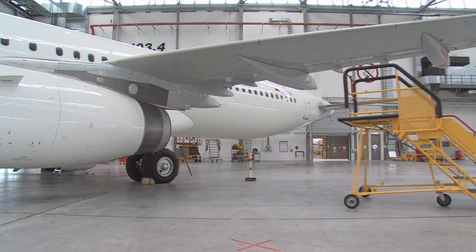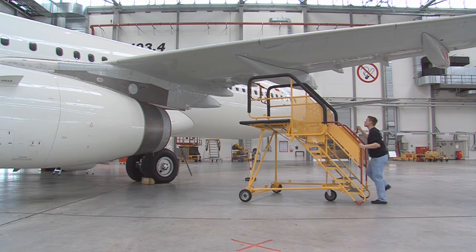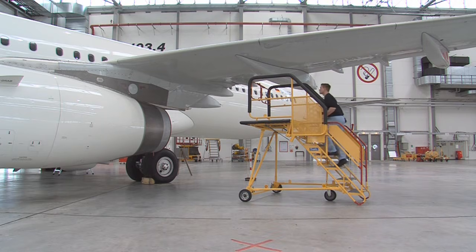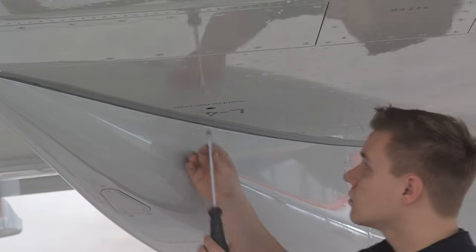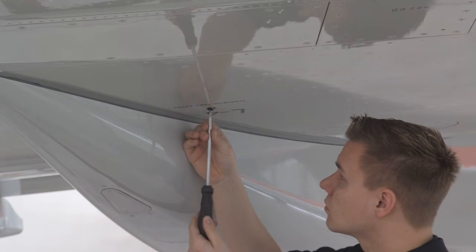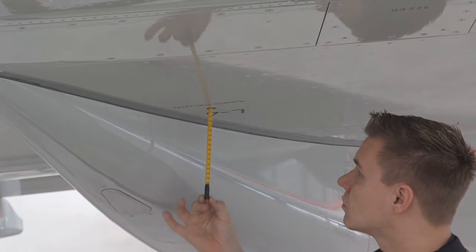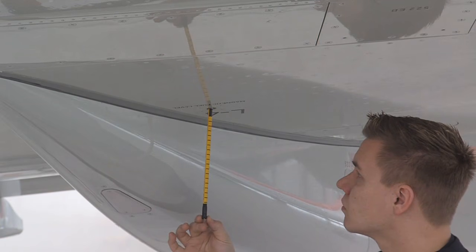Put an access platform below the applicable MLI. Start outboard. Use a screwdriver to push the applicable MLI and turn it to 90 degrees. Hold and lower the MLI fully. Do not let it fall freely.